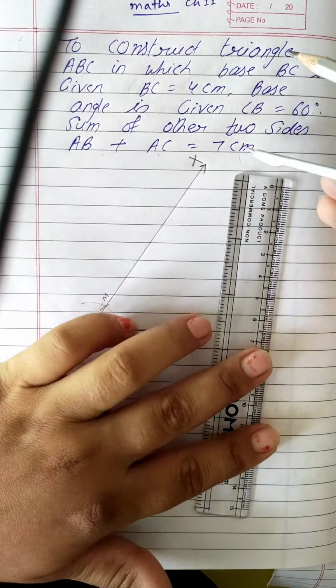Now let this point be M dash. So join C and M dash with the help of the scale.